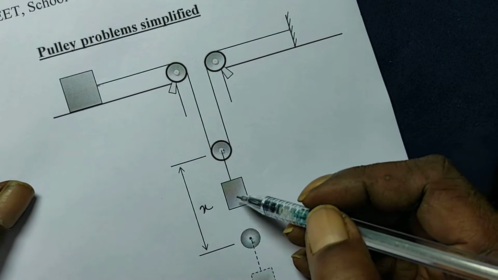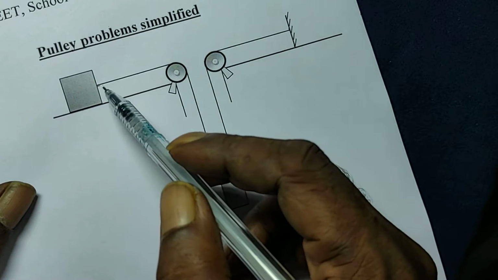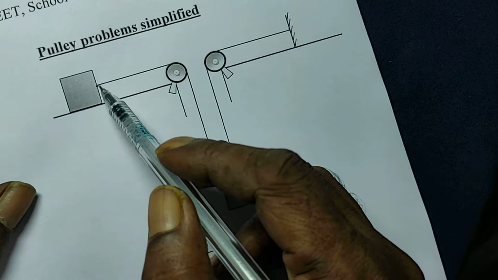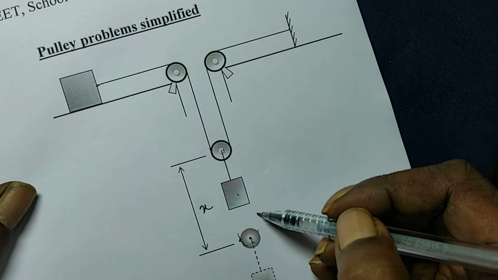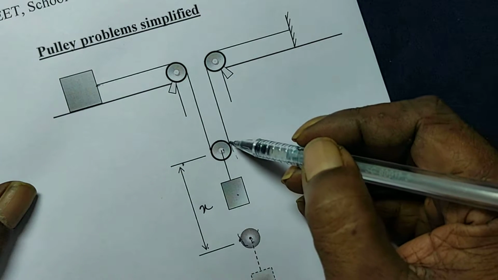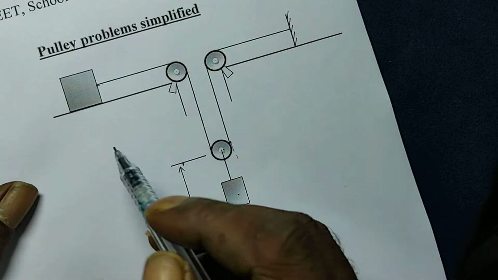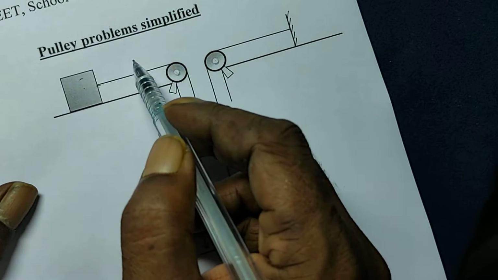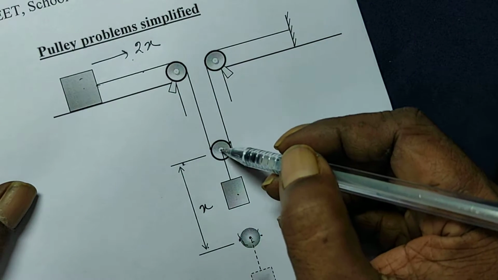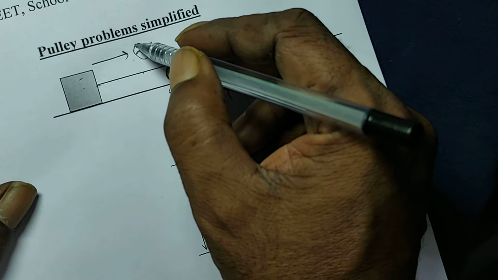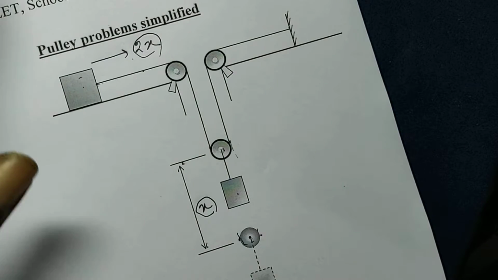What will happen when this pulley falls down by a distance x? The length of the string will be shortened from this side. If this distance is x, the string will go around like this in the new position. So from here to here is x, from here to here is x. So 2x length of the string will be reduced, will be shortened from this side. Means this mass will move towards the right by a distance 2x when this pulley falls vertically down by a distance x.